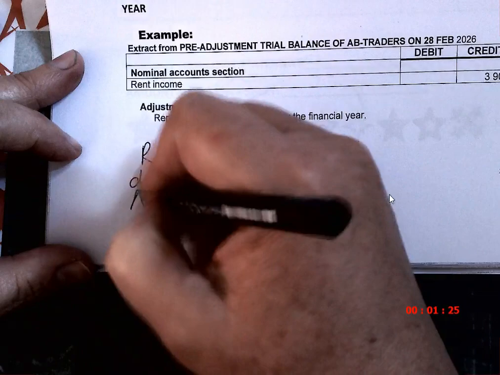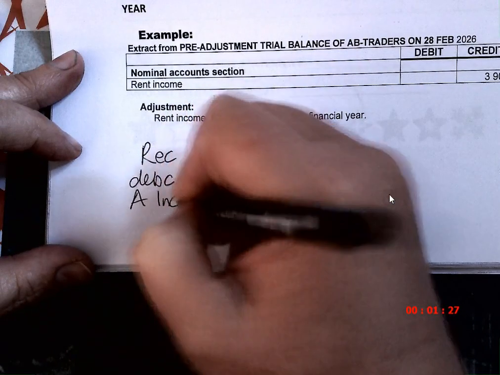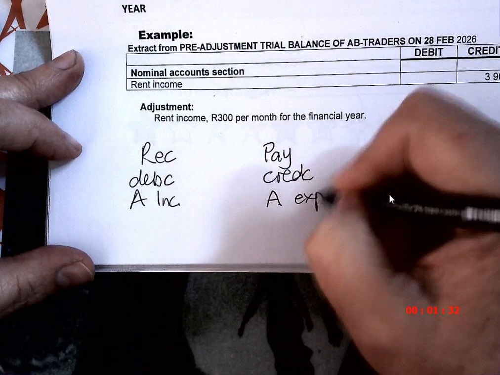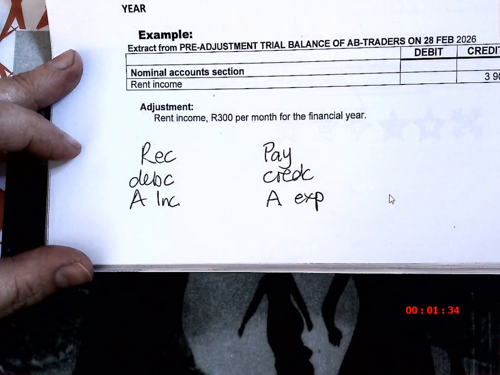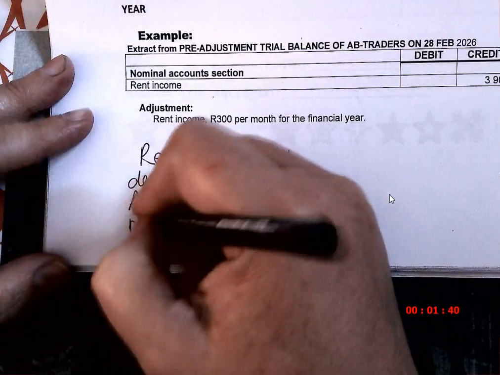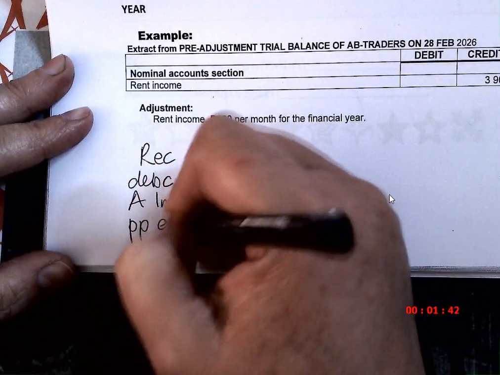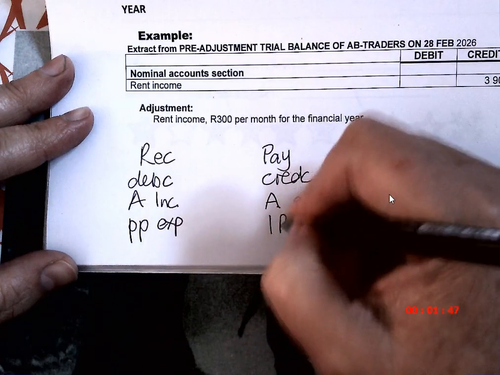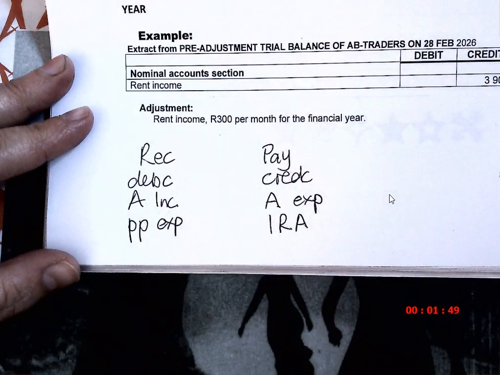Receivables is the accrued income, payables is the accrued expense. And now this is the one that you guys get confused with. Receivables is the prepaid expense. And payables is the income received in advance.